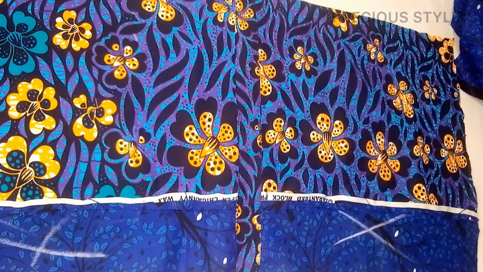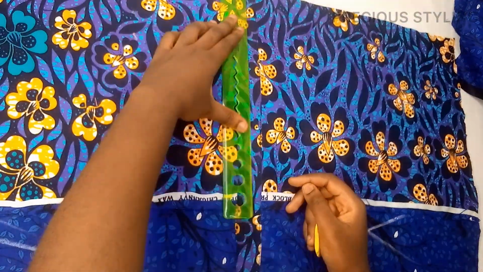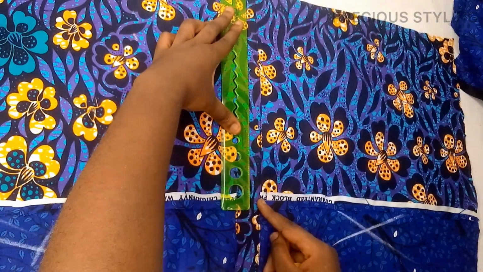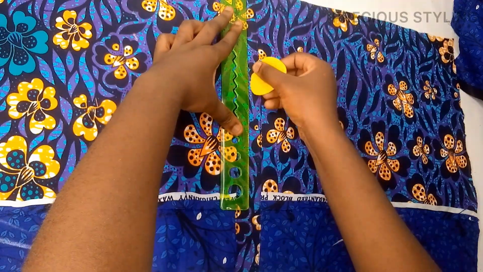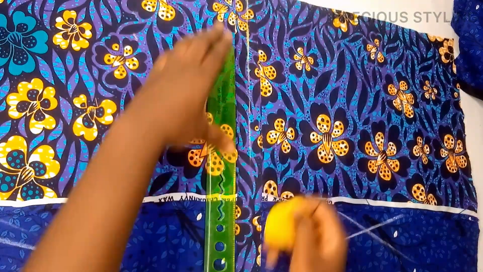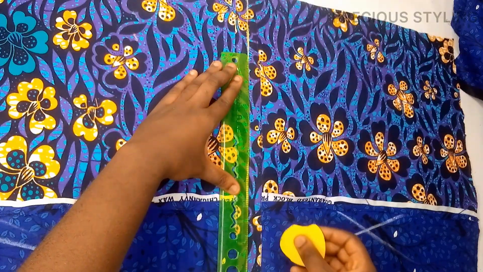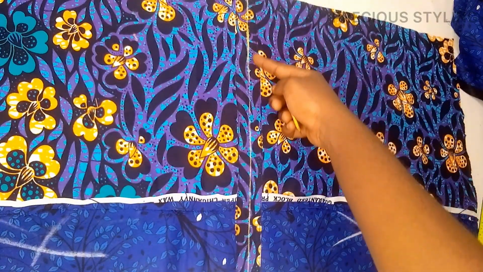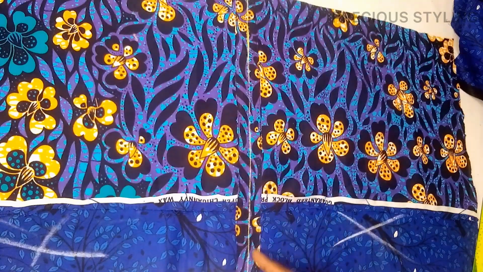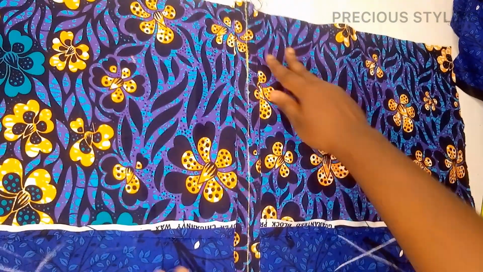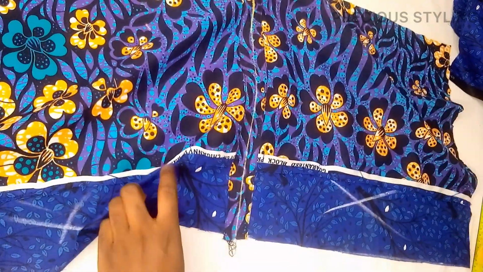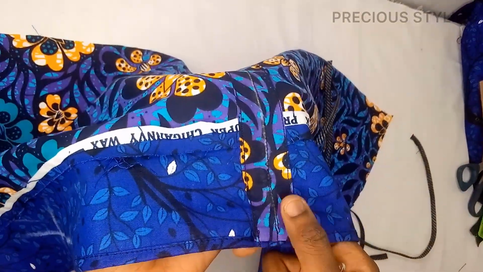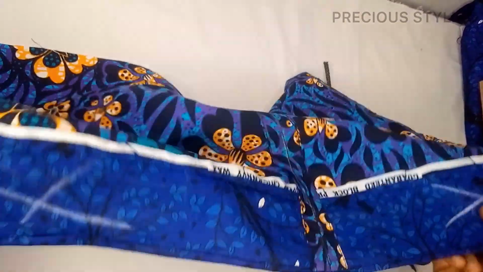So I will be marking the midsection of this strip of fabric. Okay, so I'll just use my chalk to mark out the midsection and draw a line on the fabric from top to bottom. Now that we've marked out the midsection, I will take it to the sewing machine and stitch on top of this line in order to create 2 compartments for our loops. This is how it looks after stitching it, 2 separate compartments.